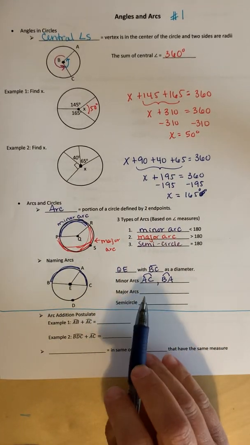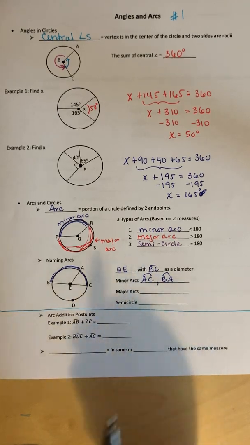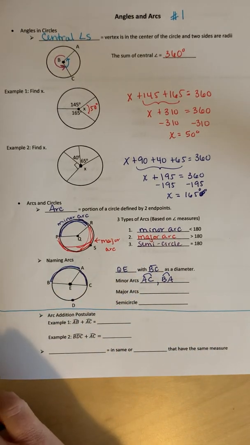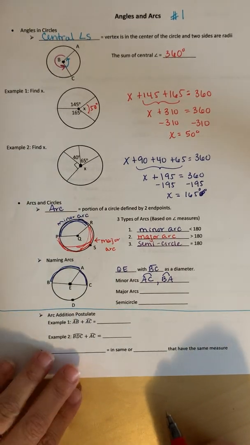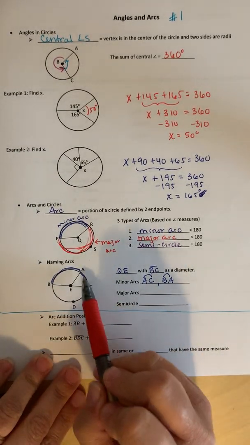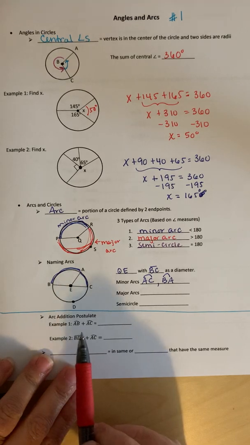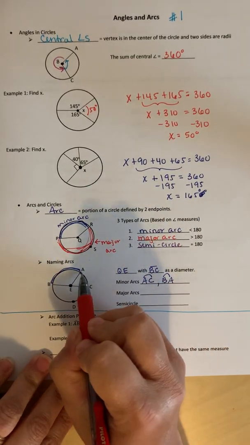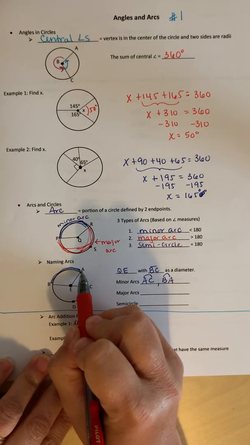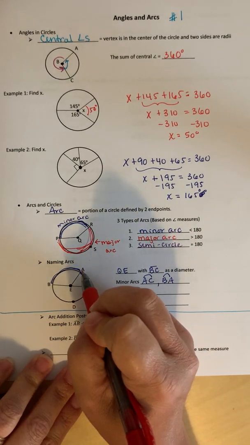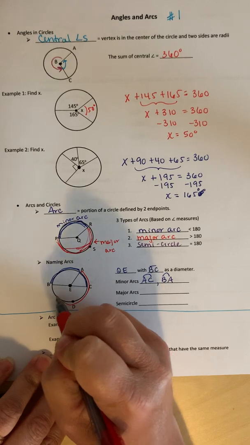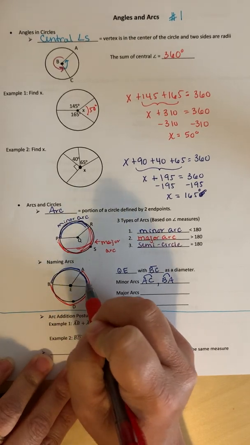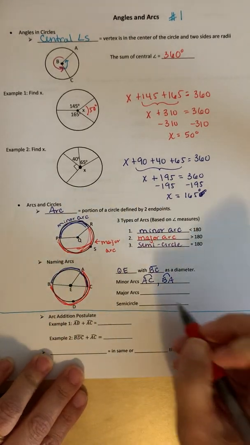Major arcs. You want something that is larger than 180. To name a major arc, you're going to use 3 letters. You start with a letter, so if I start with A, then go to C, and then go over here to B, that is covering all of that part of the circle, and that is a major arc.